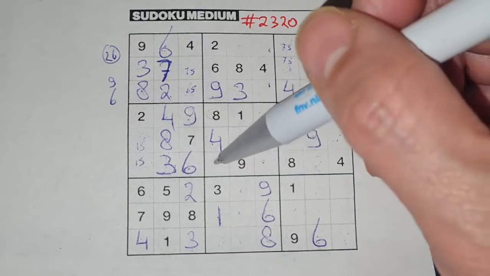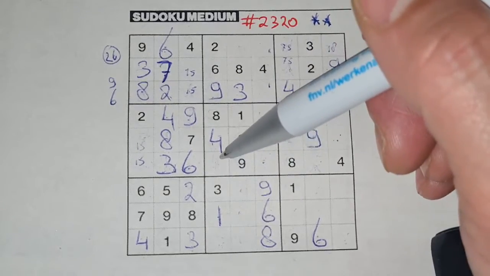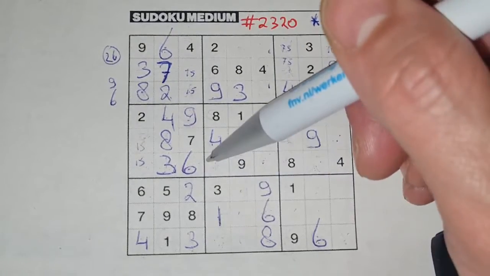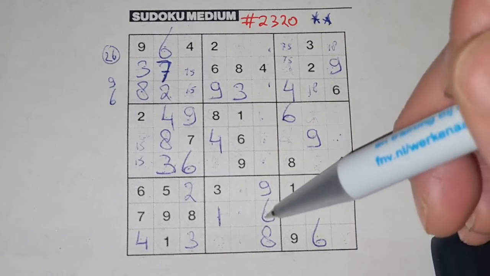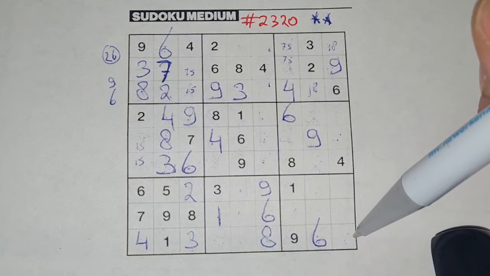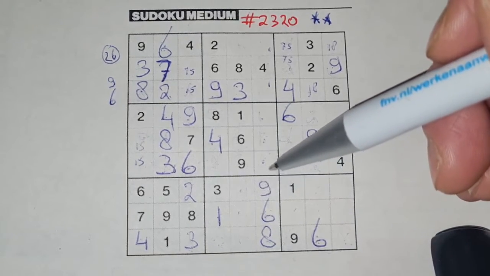Alright. How about those 2 numbers? 1, 2, 3. Also the 5 and the 7. 5 and the 7 cannot fill this yet. 5, 7, and the 2. Alright.